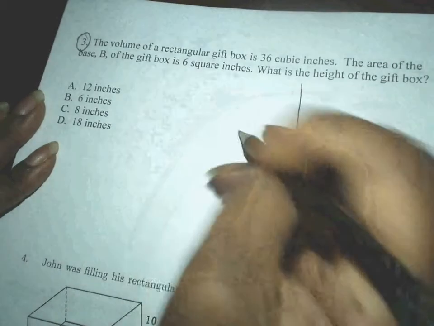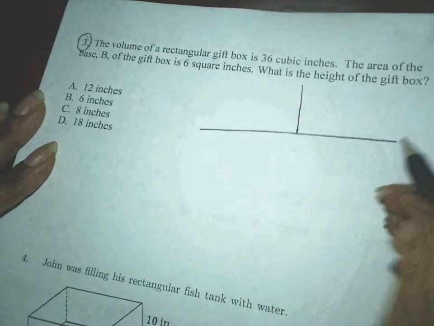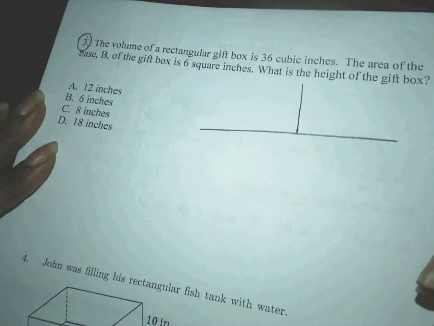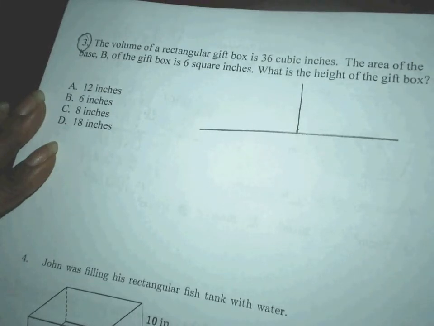So someone raise your hand and tell me what we're looking for. Yes, sir? We're looking for 36 cubic inches. No, we know 36 cubic inches. Yes, ma'am? The height of the gift box.